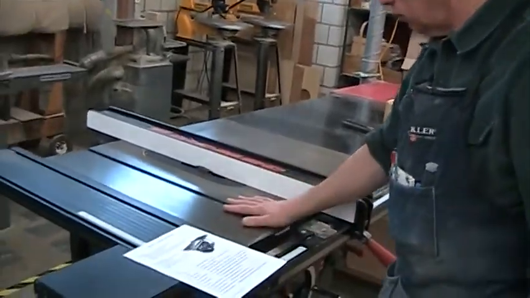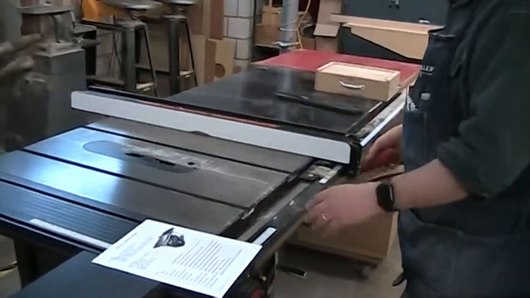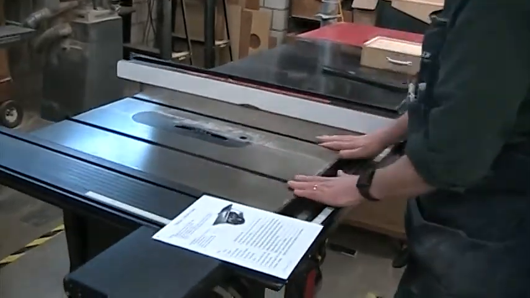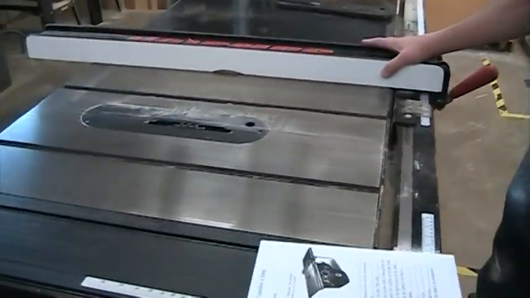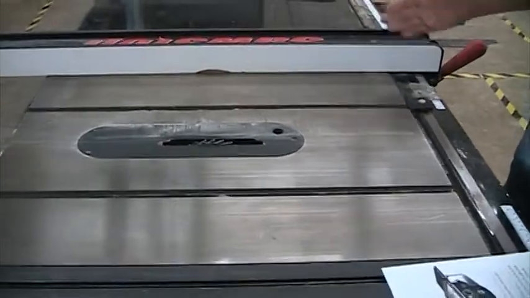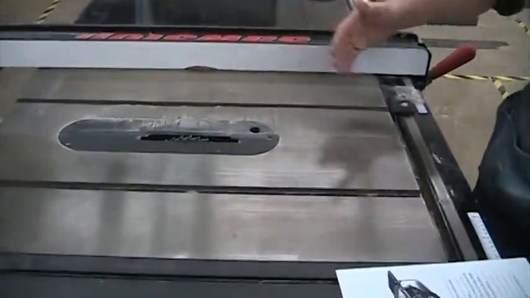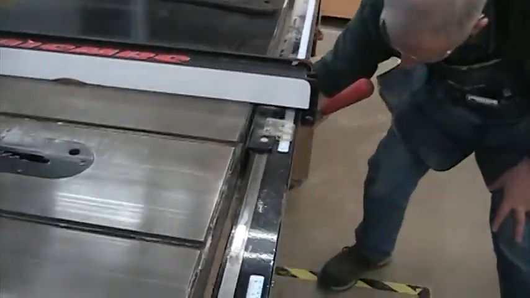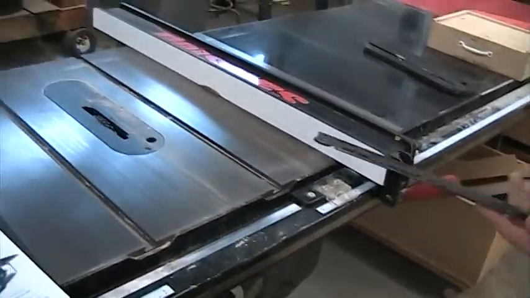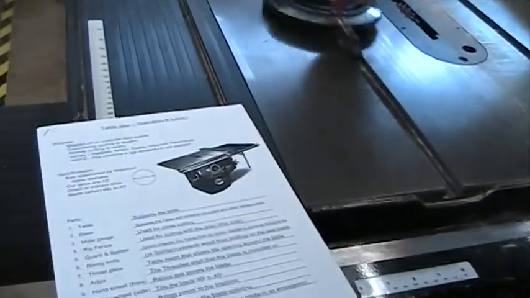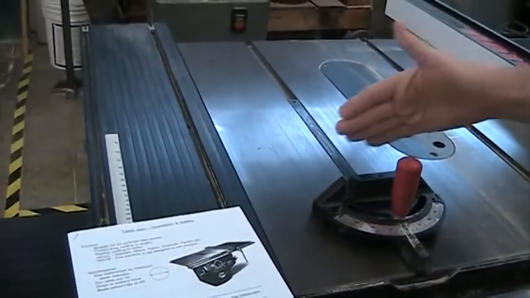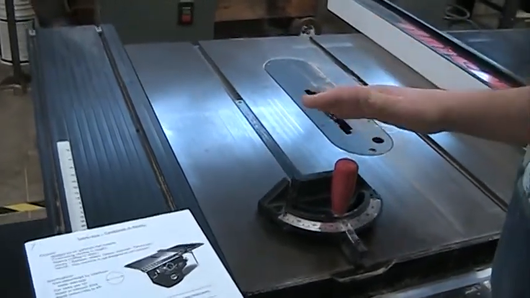You have the table, of course, that you put everything onto. It has two grooves in it for the miter gauge to fit into. The fence, which attaches to the table for cutting with the grain, rip cuts. We have a miter gauge that would fit into the saw. This one is stored on the front here. Miter gauge fits in the slot and is for cross-cutting a board.